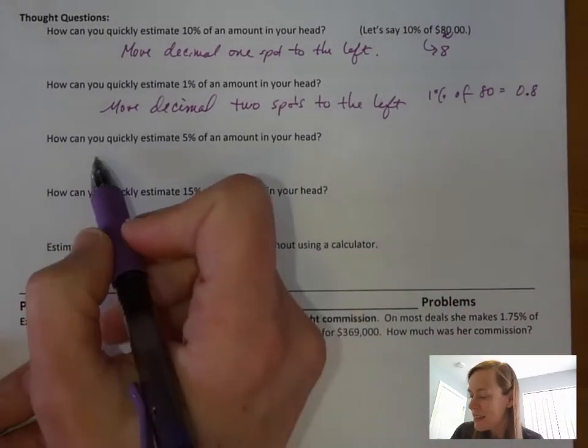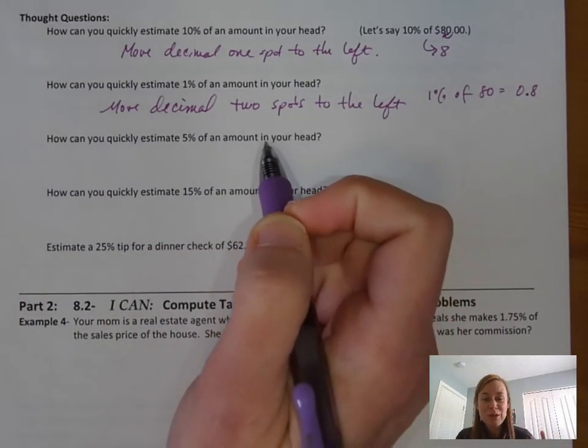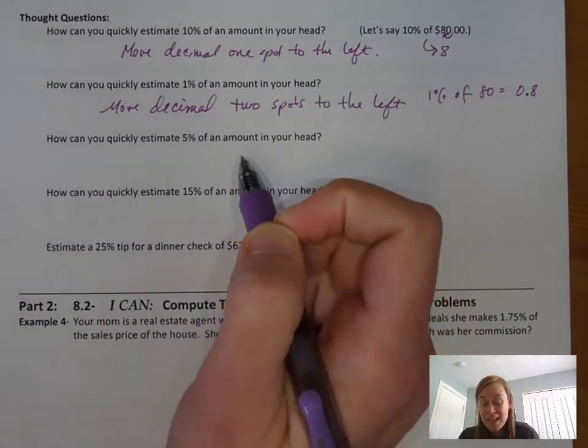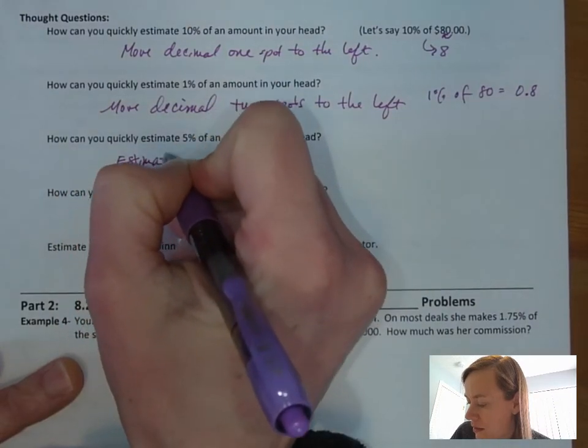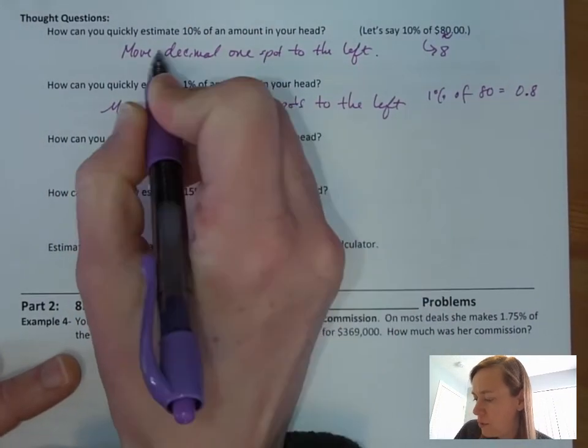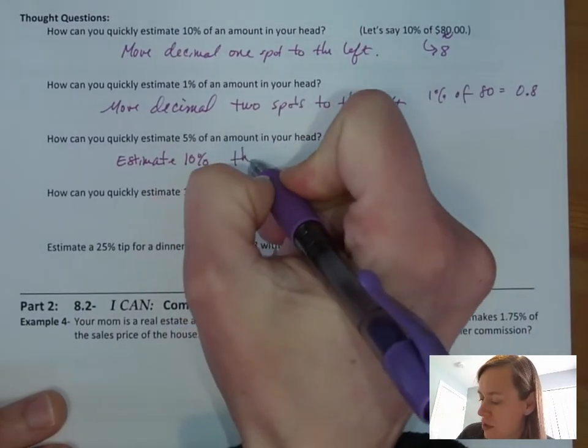How can you quickly estimate 5% of an amount in your head? Well, what you would want to do is estimate 10%, then take half of it. So estimate 10%, which as we know means moving the decimal spot 1 spot to the left, and then you just take half.